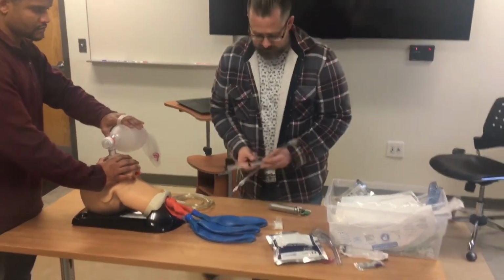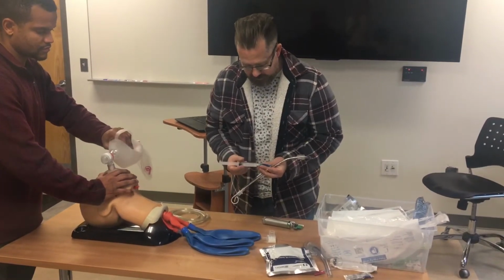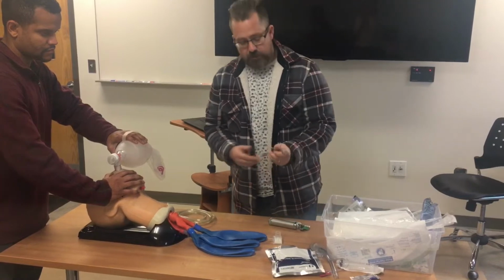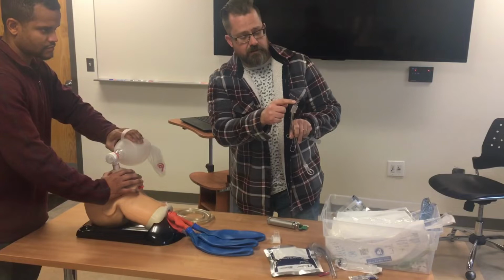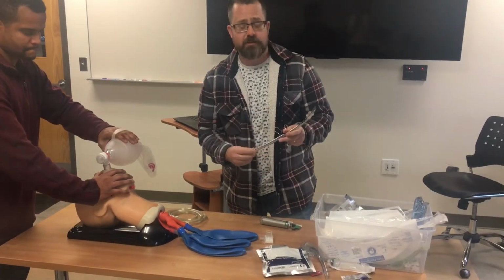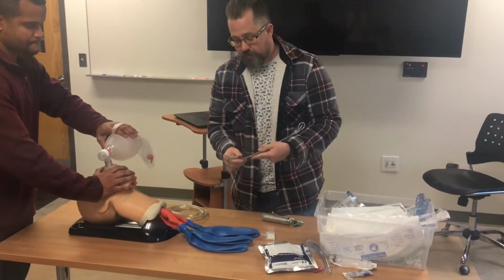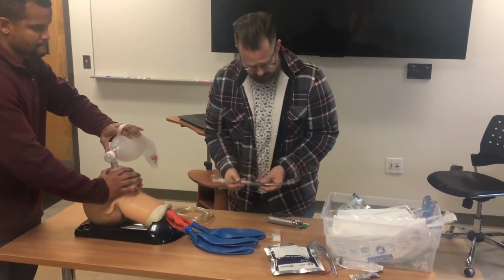The first thing you want to do is fill your syringe up with 10 to 12 cc's of air and attach it to the ET tube. You want to insert your stylet, but make sure the stylet does not go past the edge of the tube, because this could cause damage to the trachea and or the vocal cords. You don't want that to happen. Go ahead and put a little bend into it. This will help navigate around the tongue and through the vocal cords.